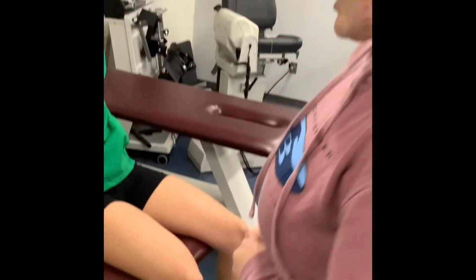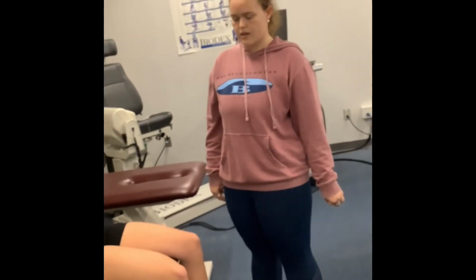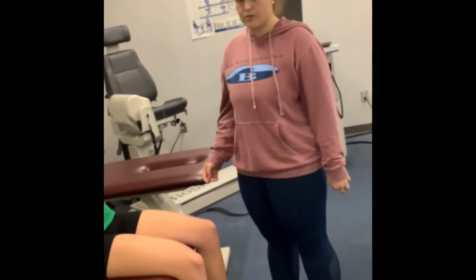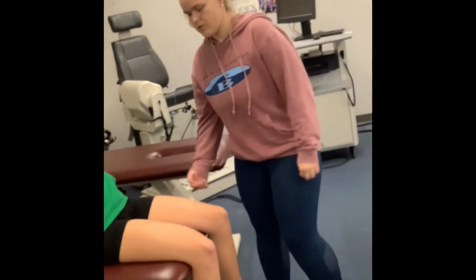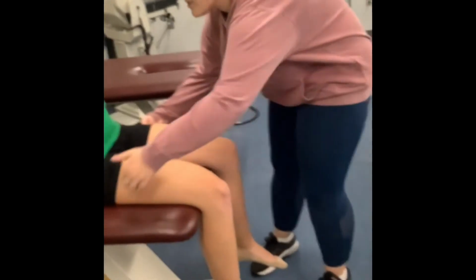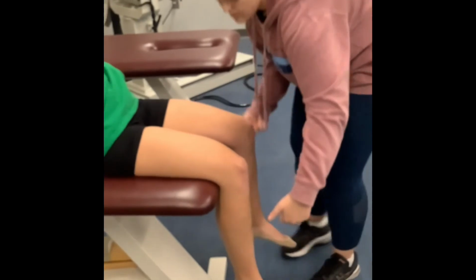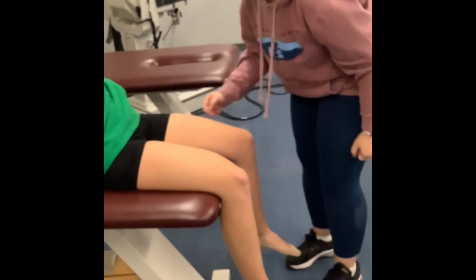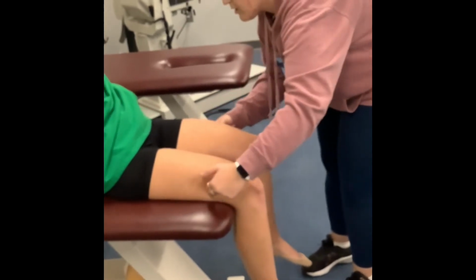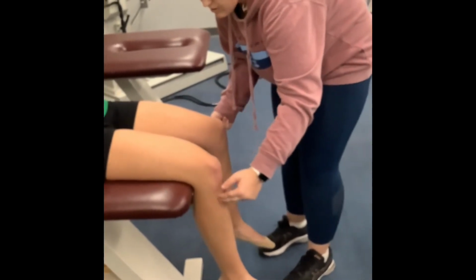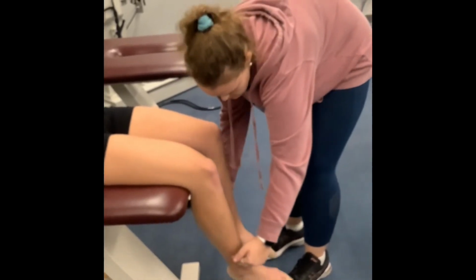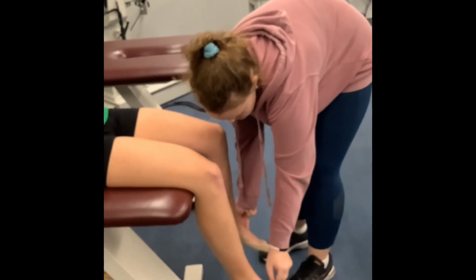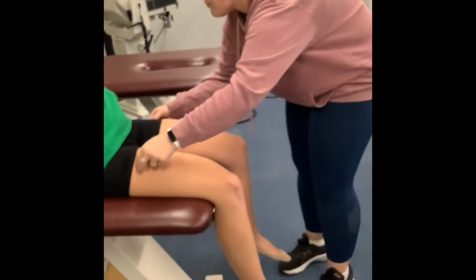And then we're going to have you do L5, which is the lateral thigh, lateral leg, lateral and dorsum of the foot. We're going to do light touch, lateral thigh, deep touch, and then pinprick.